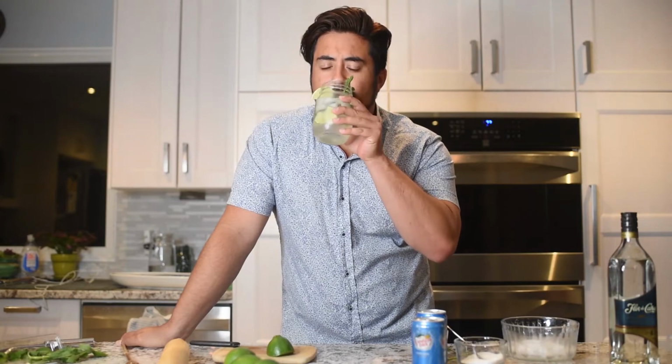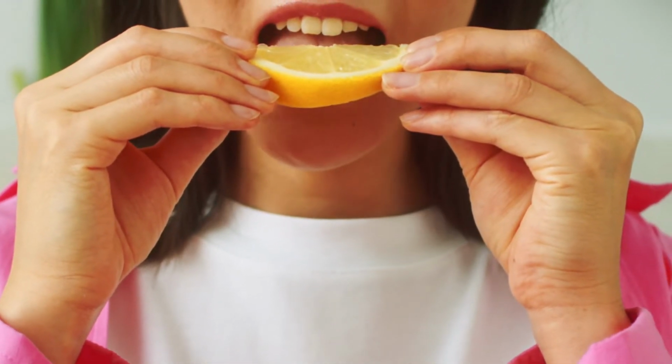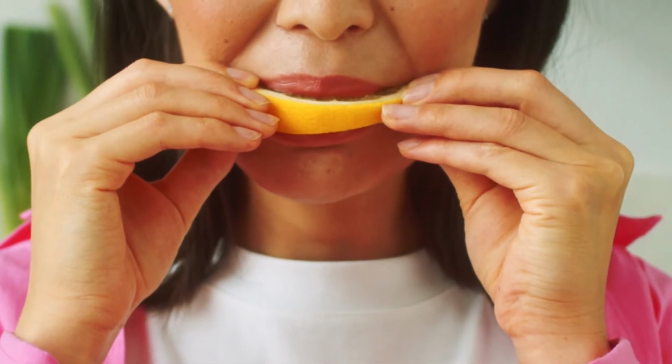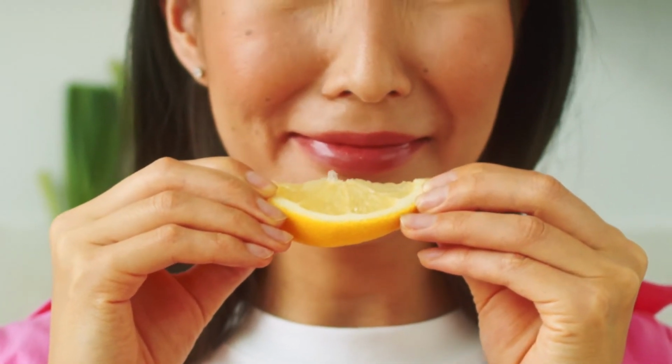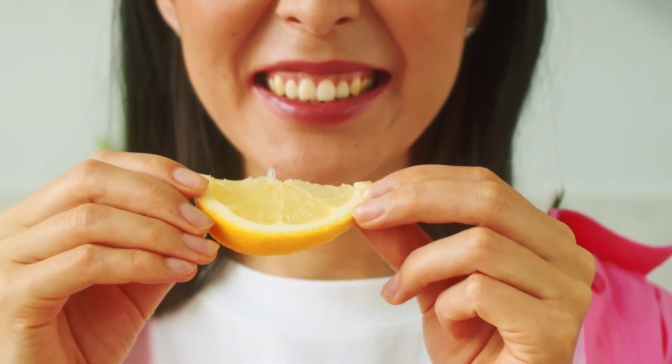Now take a sip. Is it too sour? Is it too strong? Is it too sweet? So it's pretty well known that we have taste buds, and in these taste buds we have unique taste receptors. By the way, these taste receptor cells are renewed about every 7 to 10 days.